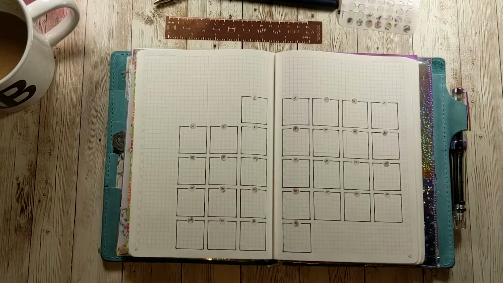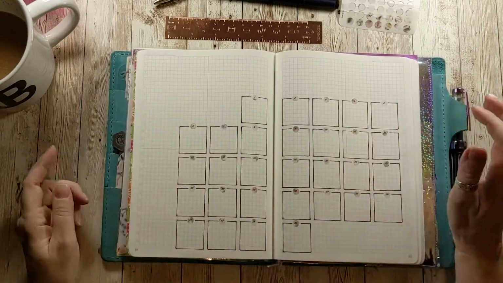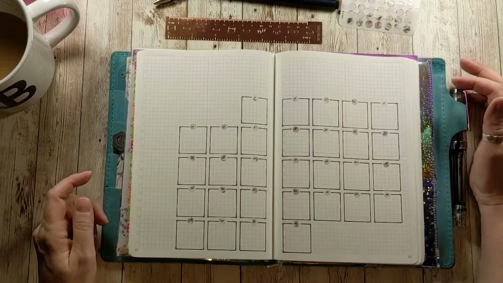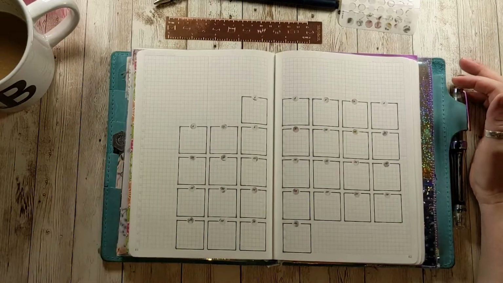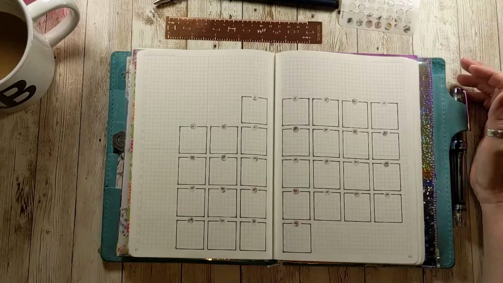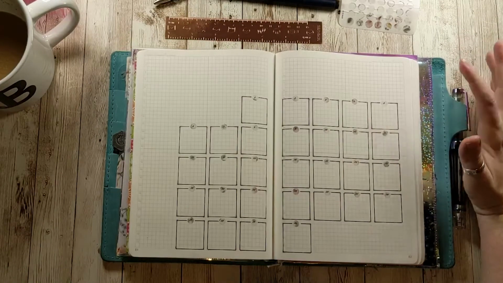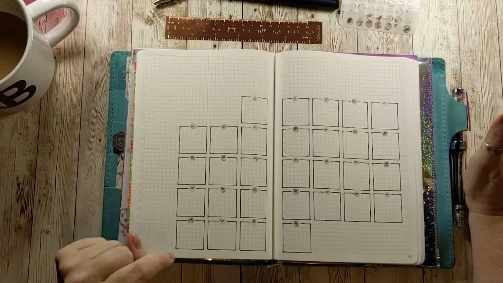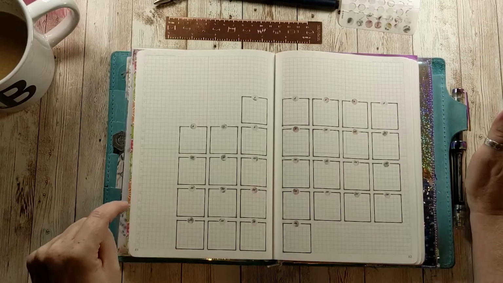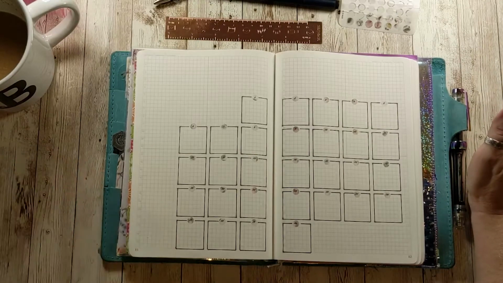Okay, so this is pretty much the base setup. I'm going to get my TWSBI Eco in a medium nib with Diamine Solstice in it and write in the days of the week here in a minute. But this is how I do my boxes. Now, I can see little bits of pencil. I know you guys probably can't, but I can.